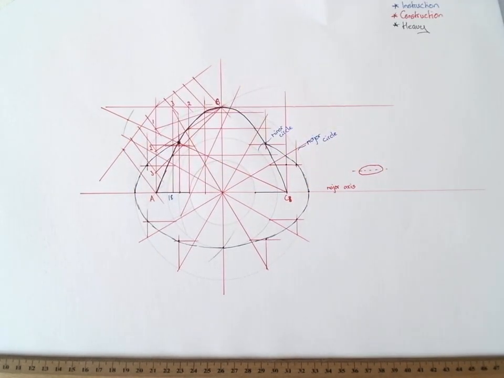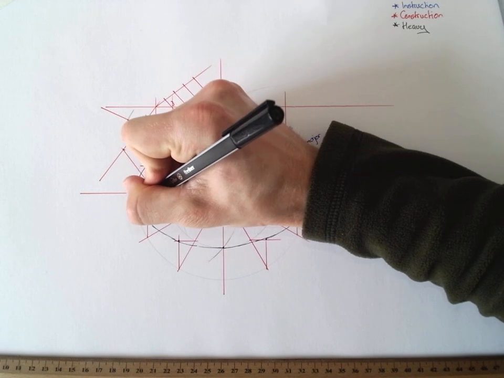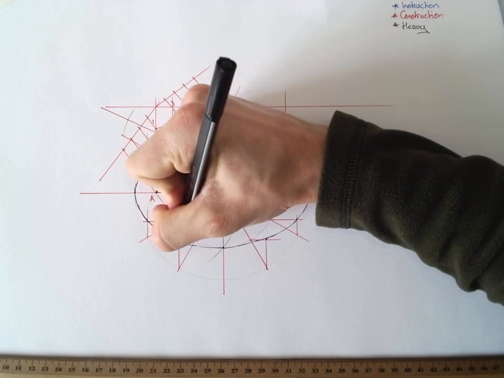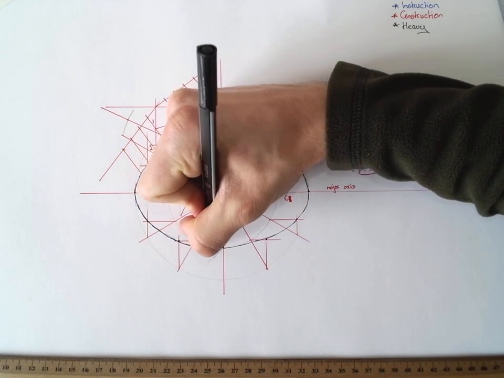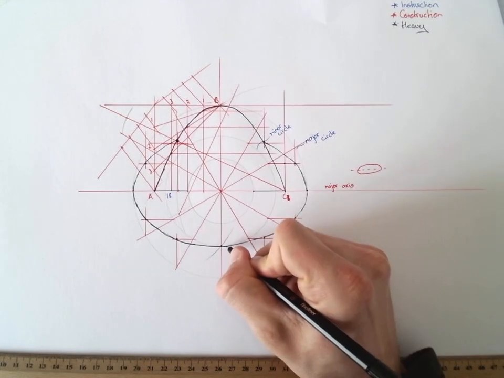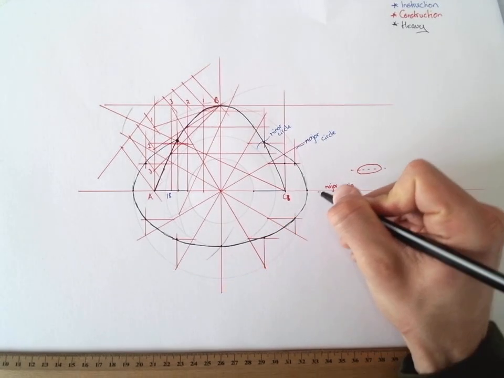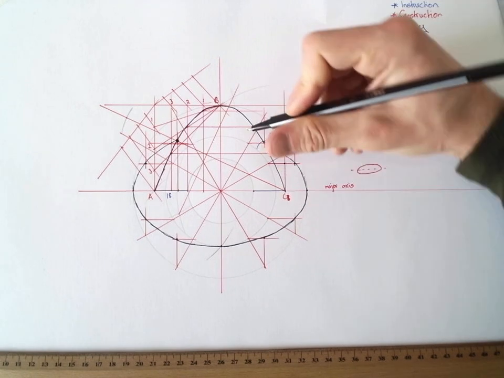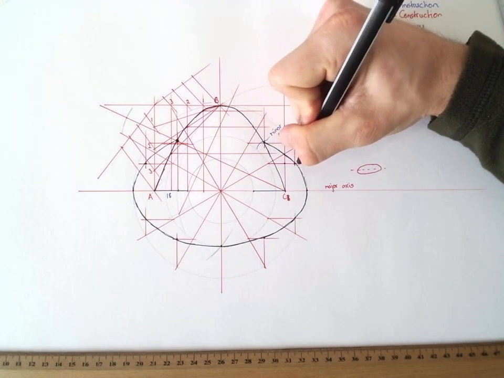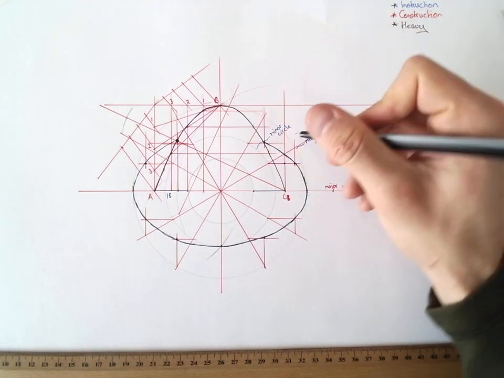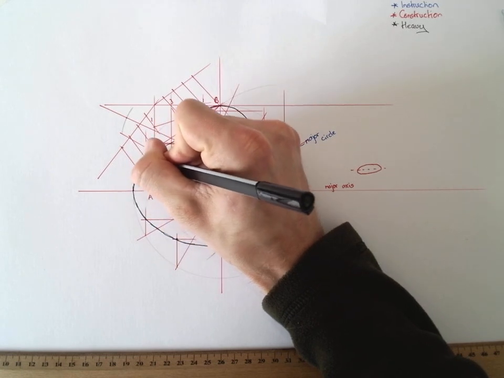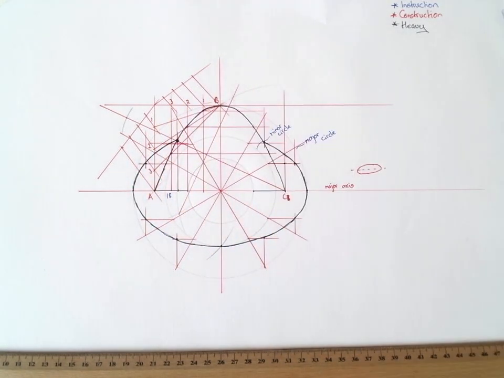Now you can see the question is really starting to come together. I'm just going to go over that in a bit heavier, just so it stands out off the page. Okay, so obviously you guys will go through this a lot quicker than me. I'm just going through it slowly just to show you the principles.